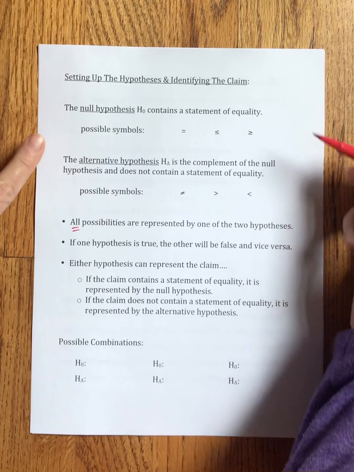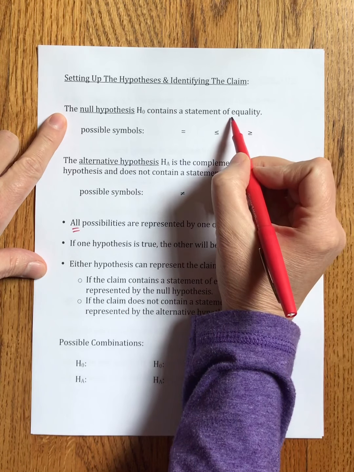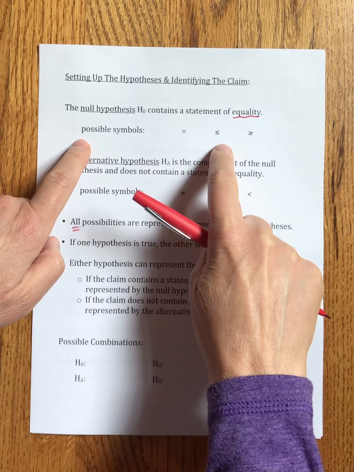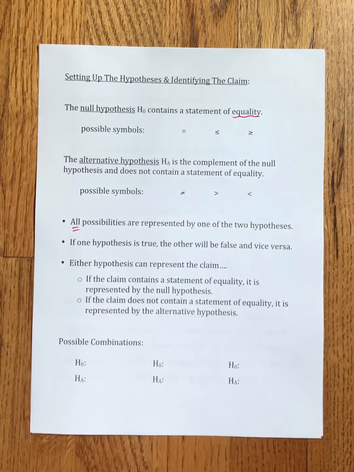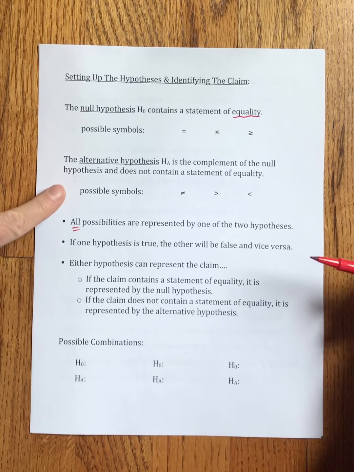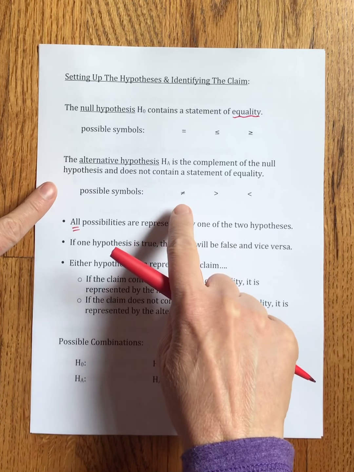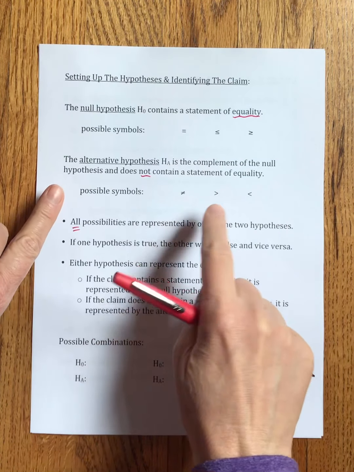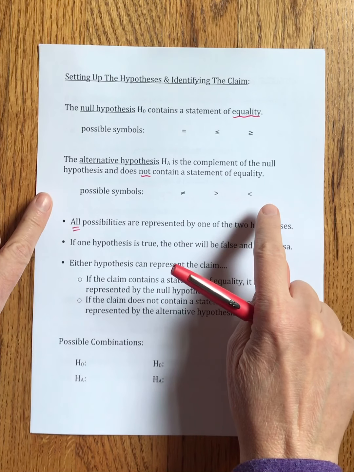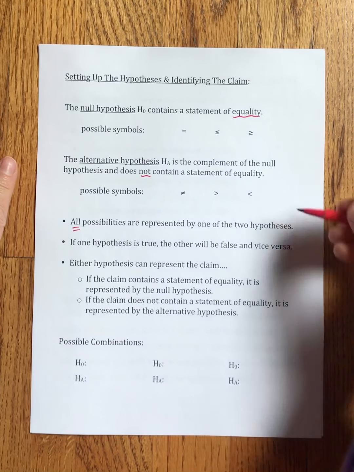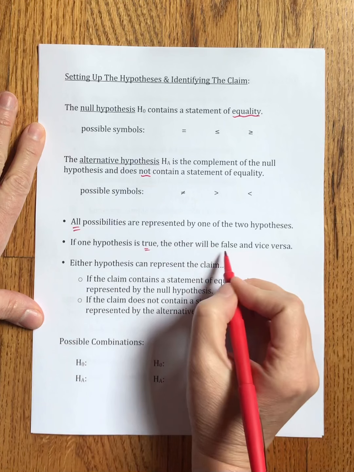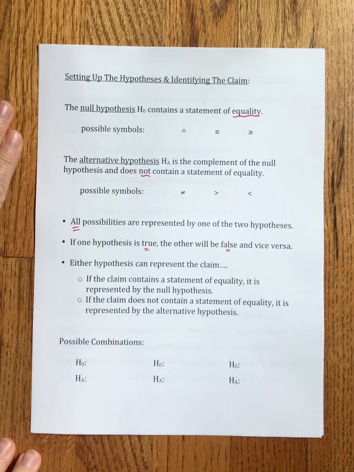So the way we know which one is which is the null hypothesis has to have the equality symbol. That means if the problem involves an equal, a less than or equal to, or greater than or equal to, we know that symbol has to go next to the null hypothesis. And the alternative, because it's going to be opposite, will not have an equal bar, does not contain a statement of equality. So the possible symbols for that are not equal, greater than, less than. The reason we want them to be opposites or complements is so that we know one or the other has to be true. If one is true, the other has to be false, or vice versa.